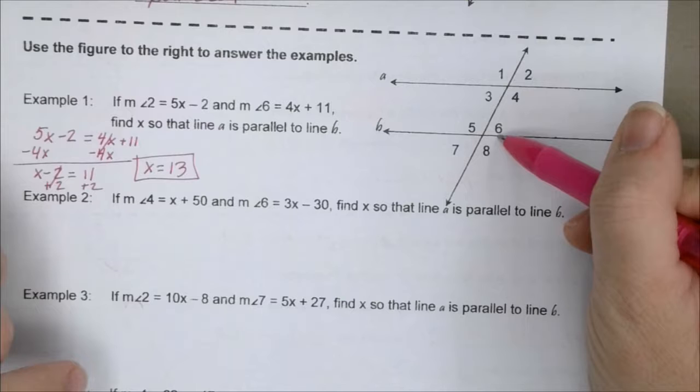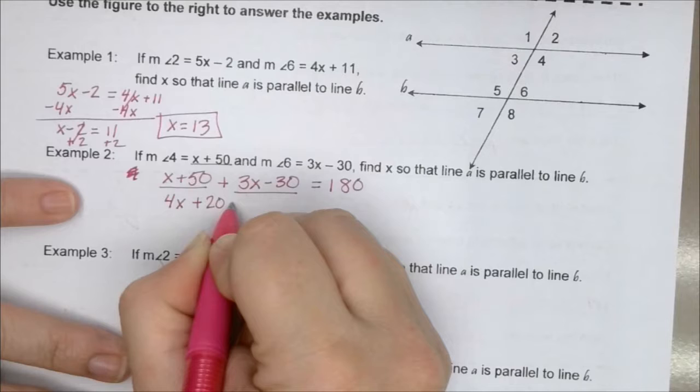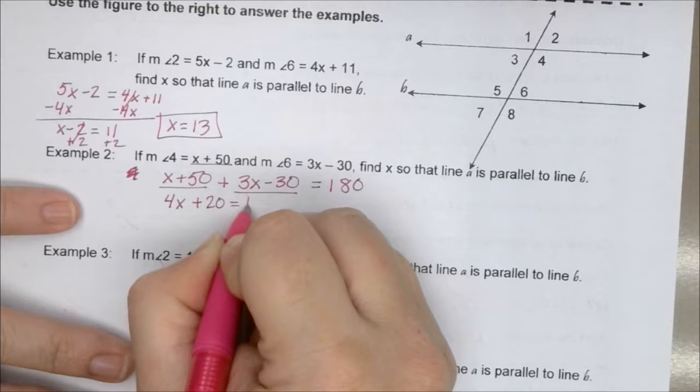Now I'm going to add 8. I'm running out of room, so let's see. 5x, just coming up here, equals 27 plus 8 is 35. Divide by 5, and x equals 7. So if x is 7, then those two angles are congruent, making line A parallel to line B.